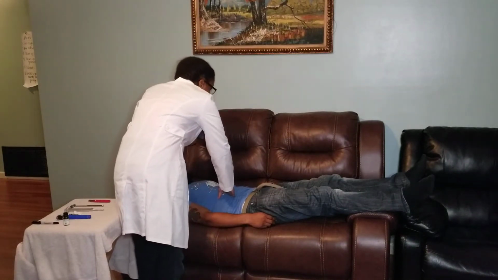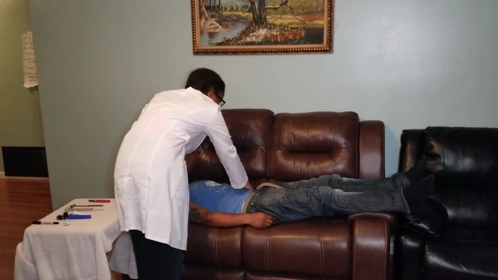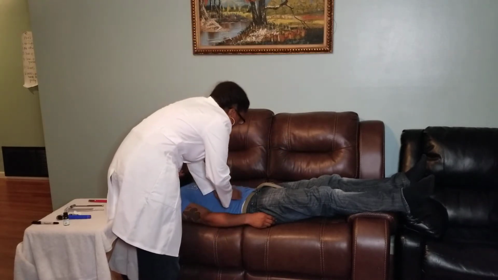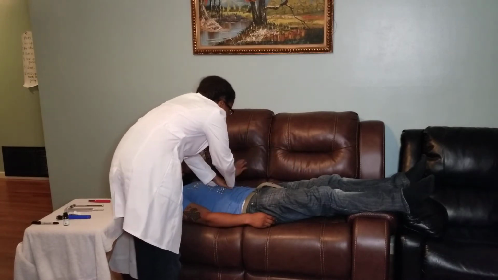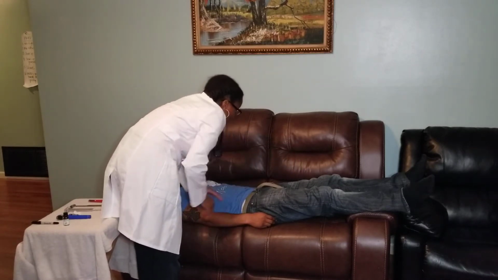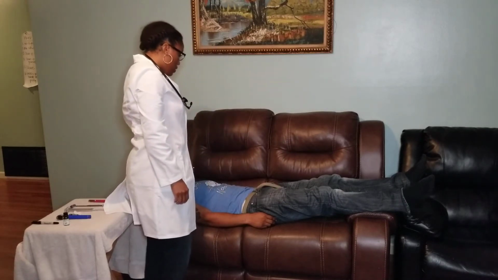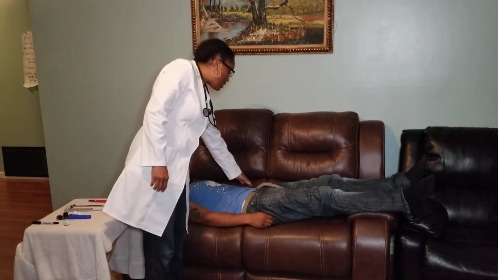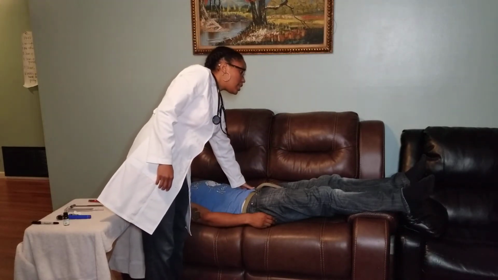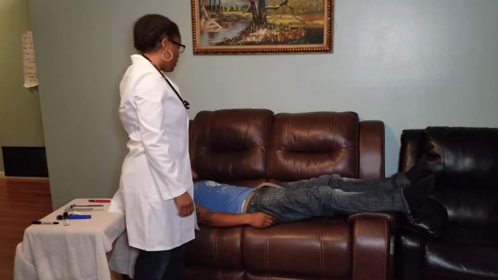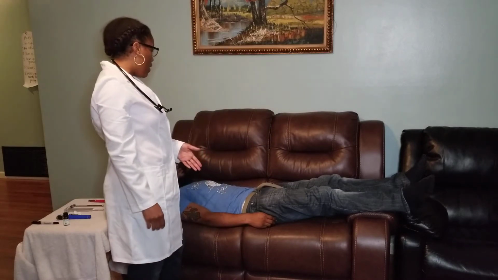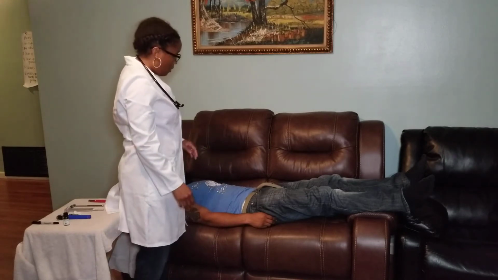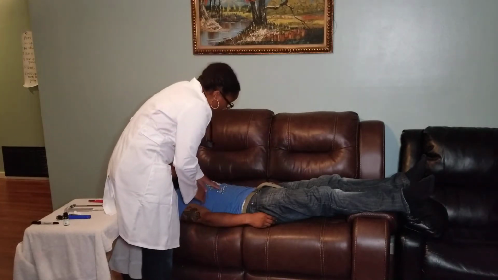Next, I will palpate in a clock-like motion in each quadrant. Then I will go ahead and percuss in each quadrant, noting the areas of tympany and dullness. Next, I will conduct the Rovsing sign by palpating in his left lower quadrant to see if any pain is elicited on the right side, which pushes the bowels towards his appendix. If he was to have pain, that would be a positive Rovsing sign.